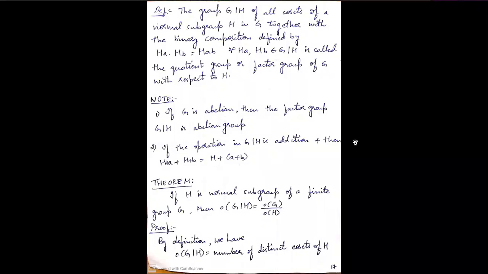In the previous class, we had seen some results on normal subgroups and also the definition of quotient group. So let us recall the definition of quotient group again. A group G by H, we denote the quotient group as G by H, of all cosets. You're combining all the cosets of the normal subgroup H of G and putting it into one set, and you call that a quotient set. Since that forms a group under the binary composition HA, HB is equal to HAB, we call this a quotient group.